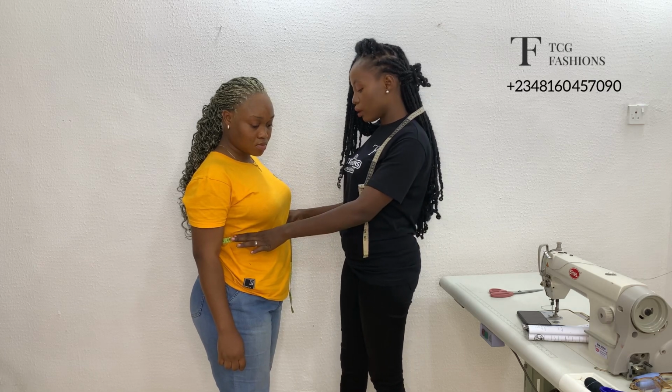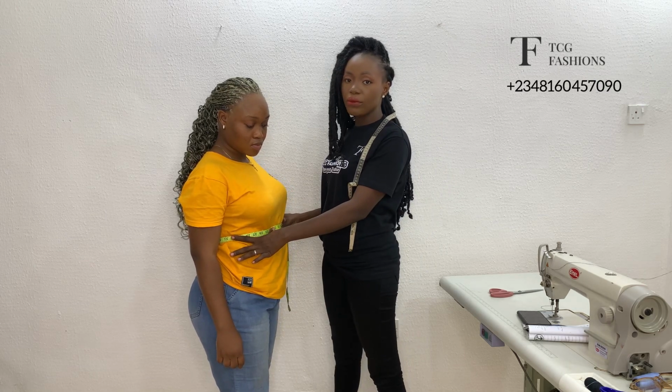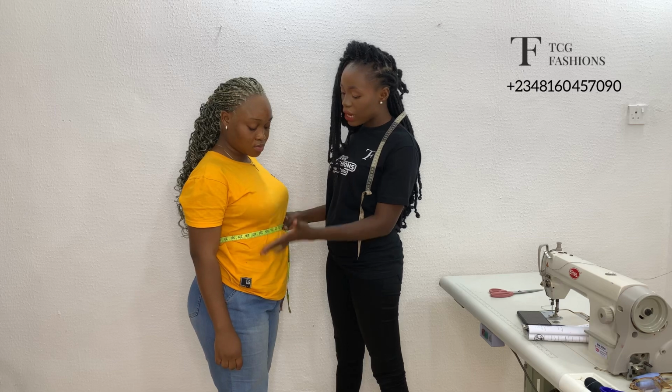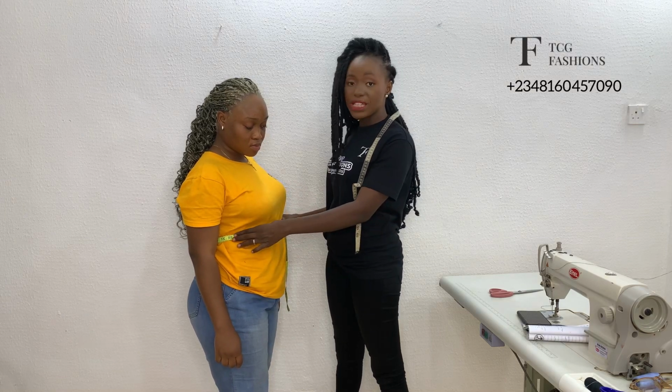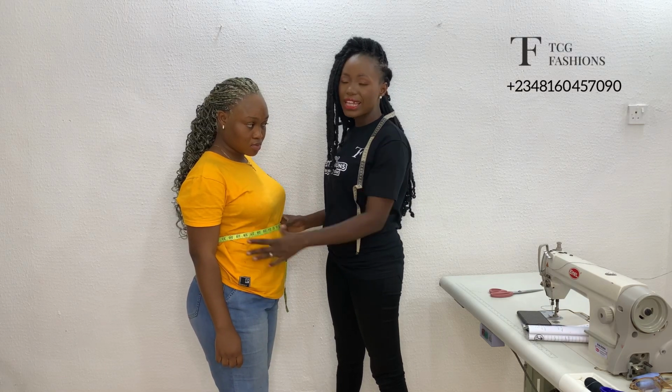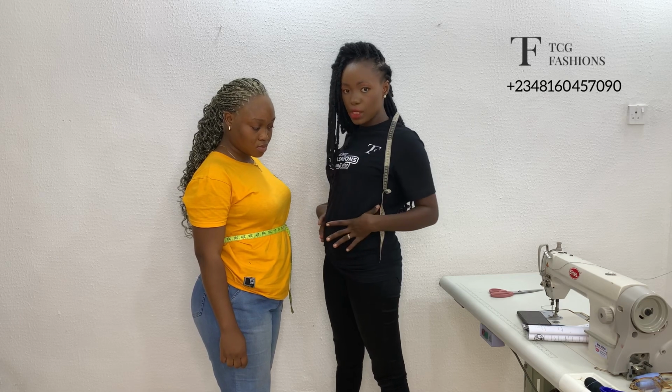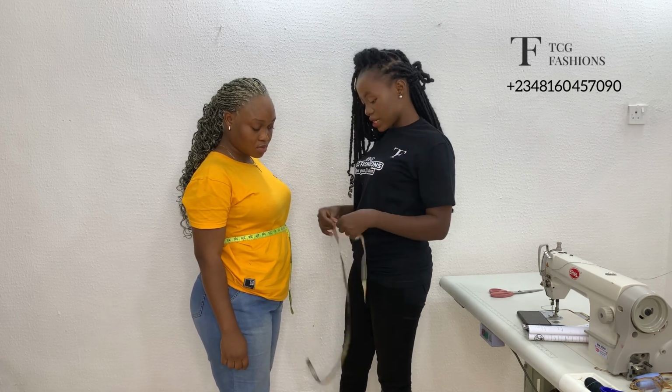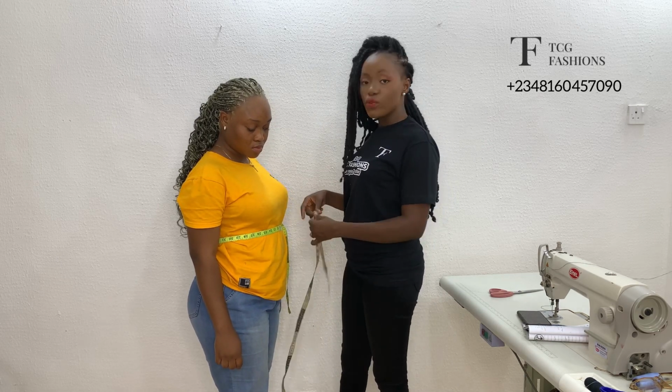If you are making a bodice that will have joining, maybe a dress, or you want to add the skirt to the dress, it is important that it joins at the natural waistline. That way it gives a better look. After that being said, you will then take the measurement of the waist.